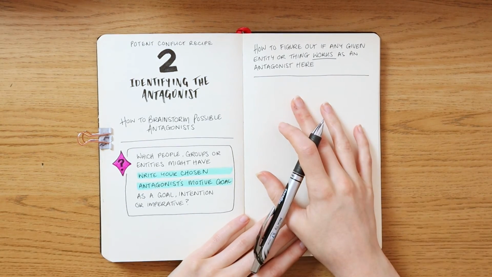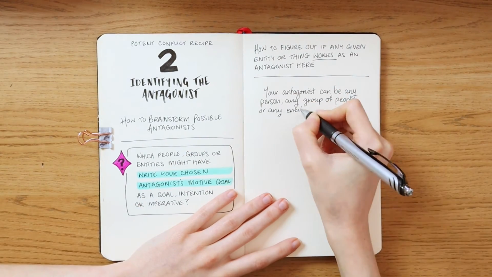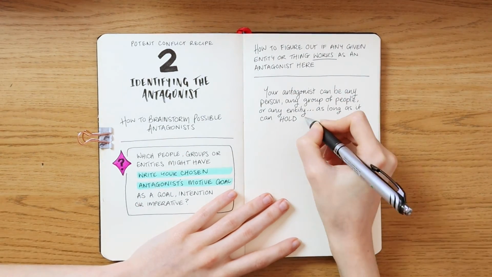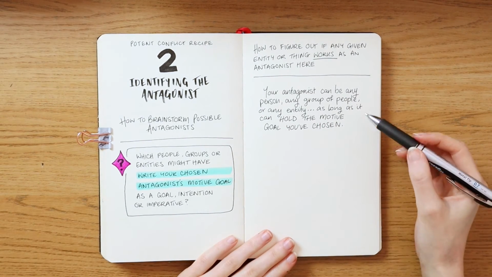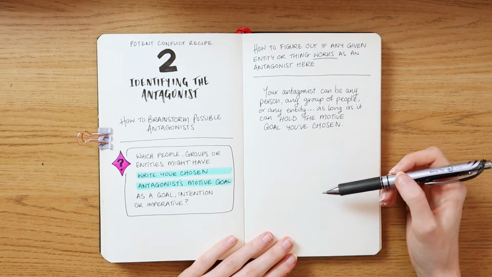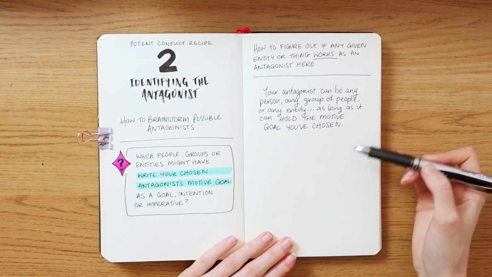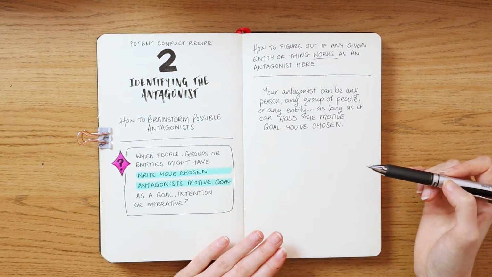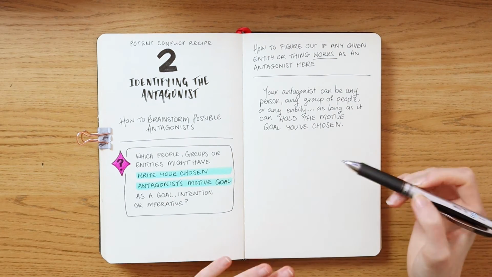So this is our yardstick. Your antagonist can be any person, any group of people, or any entity, as long as it can hold the motive goal you've chosen. Can this thing hold the motive goal that you've chosen? A lot of the time, if you ask yourself that question, you'll just know the answer instantly. Your gut will tell you, you'll kind of hear it in your mind. But there are times where it's a bit more knotty and you don't immediately just know.